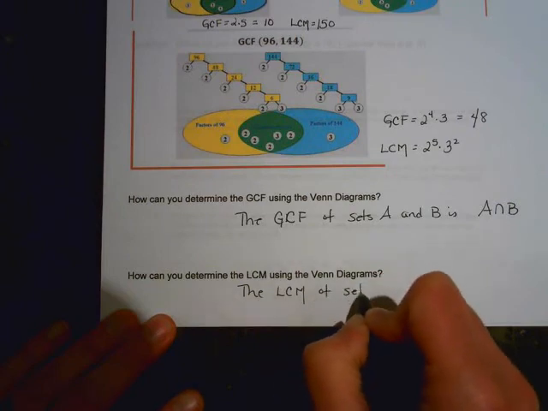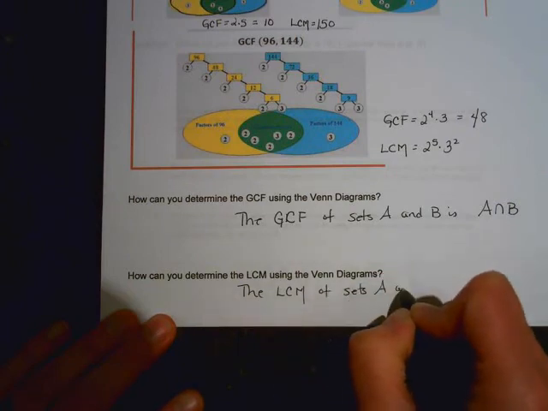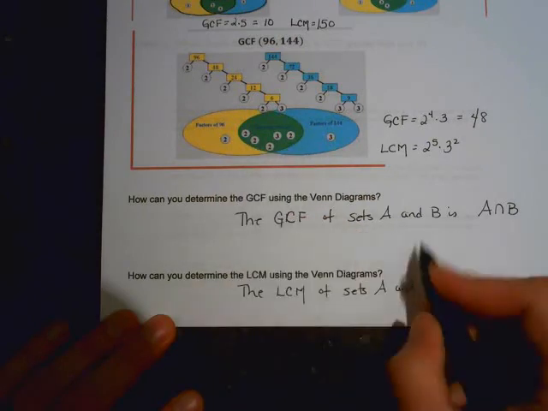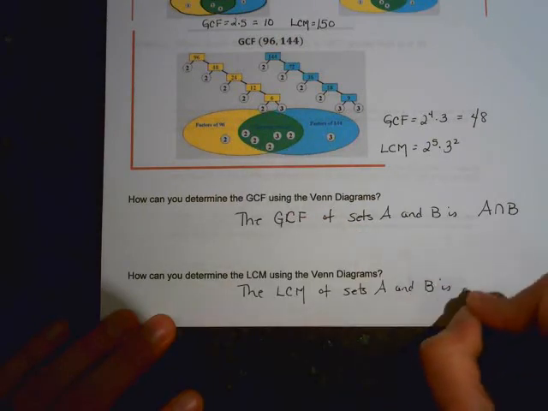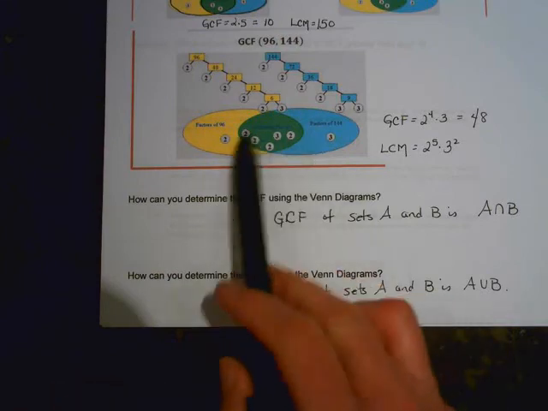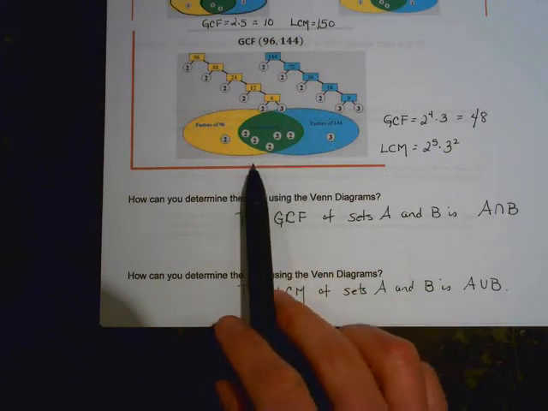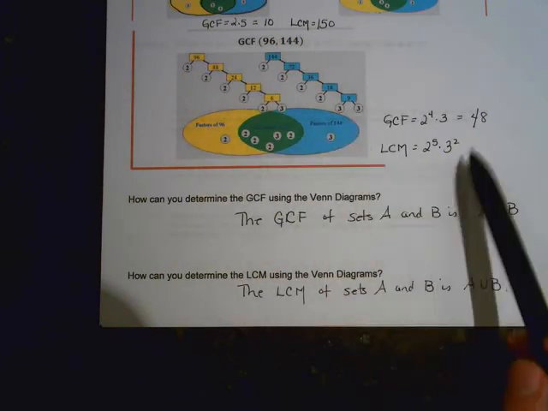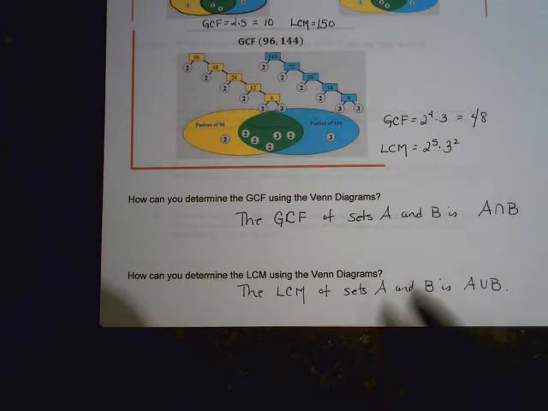of sets A and B, I'm just calling these two sets, is the union. And let me tell you, they could ask you to find the least common multiple of 3 numbers or the greatest common factor of 3 numbers, and it would be the same thing. You could make Venn diagrams with it, or you could use the ladder method. It doesn't matter if they have 2 numbers, 3 numbers, 5 numbers. It's still the same concept.